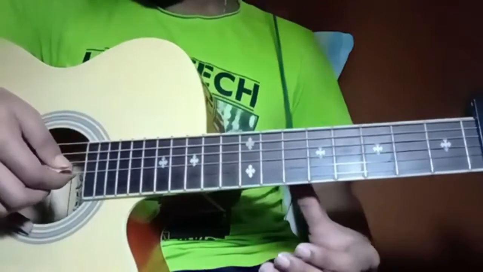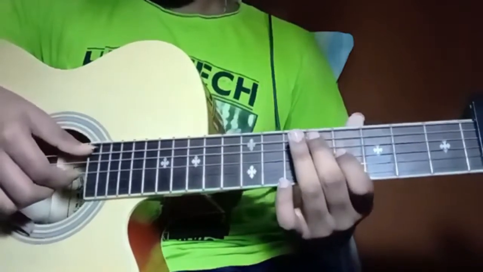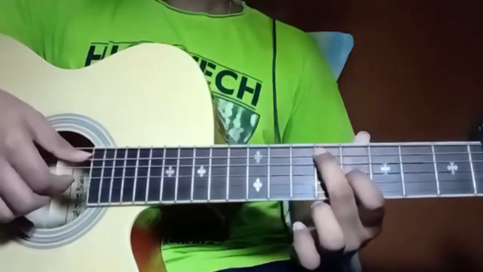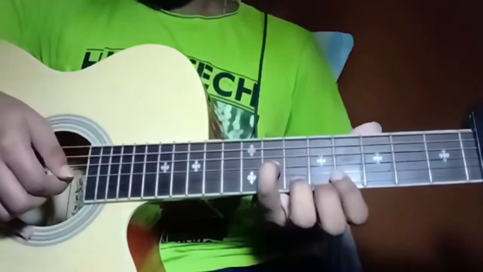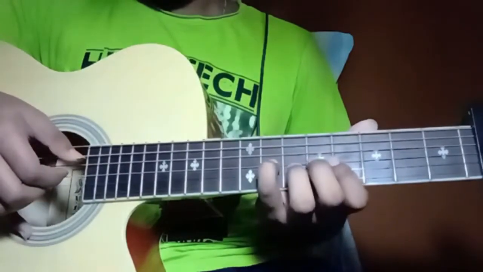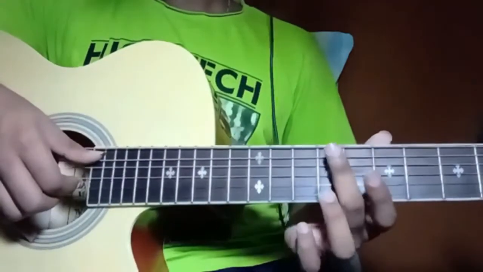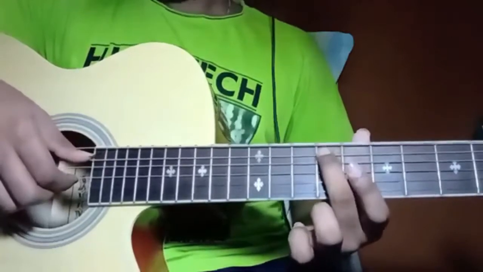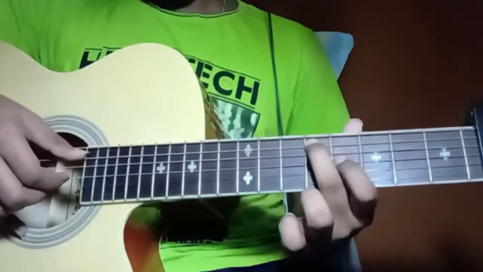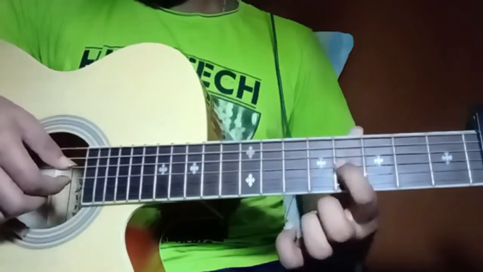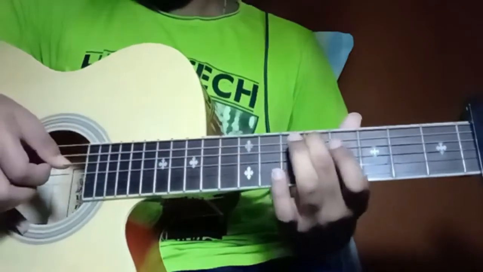So open on the 3rd string. Then you pick 4th fret of the 3rd string and the 5th fret of the 5th string together. Then 7th fret of the 3rd string. Then you pick the 5th fret of the 5th string. I am using my middle finger to pick that string. Okay, then along with that you are going to do a pull off from 4 to open on the 3rd string. So like this.